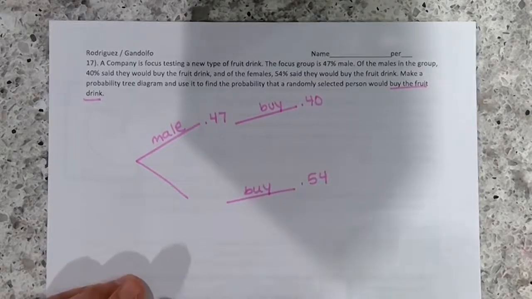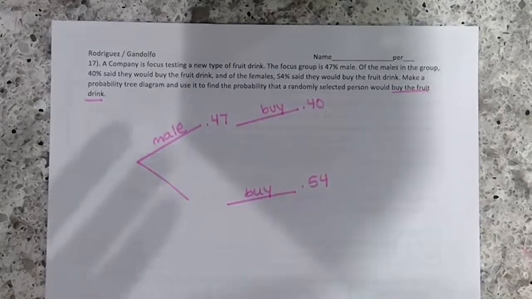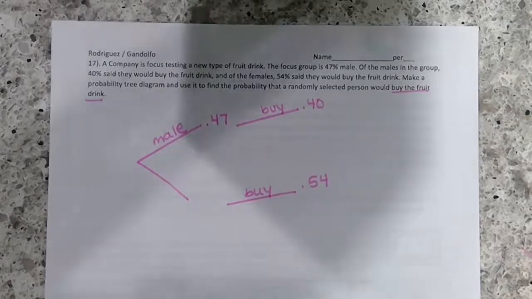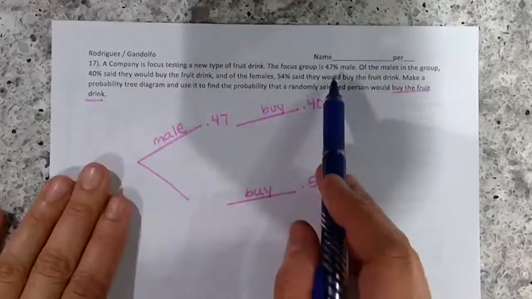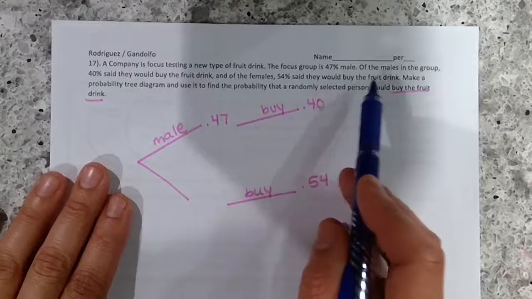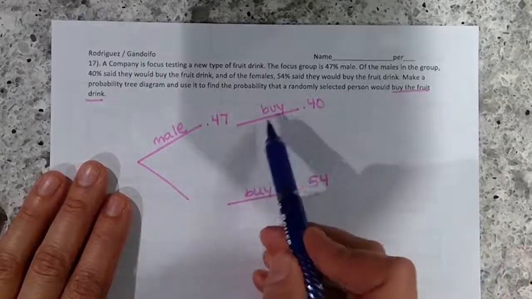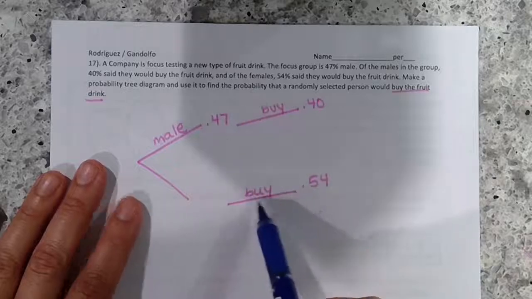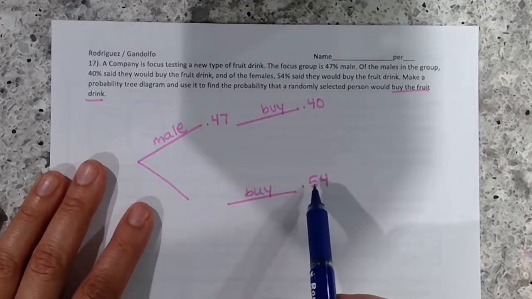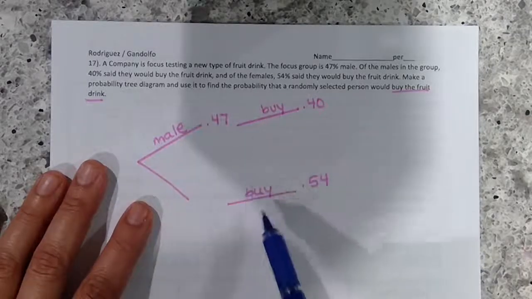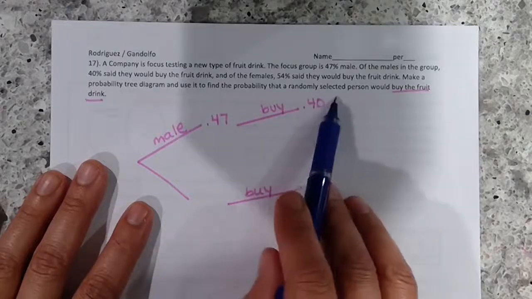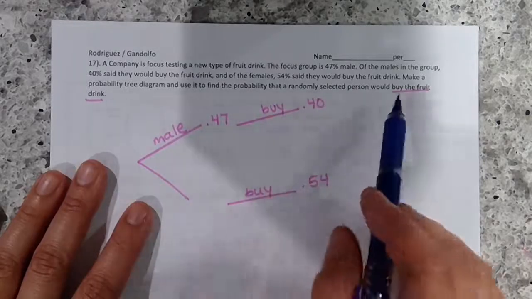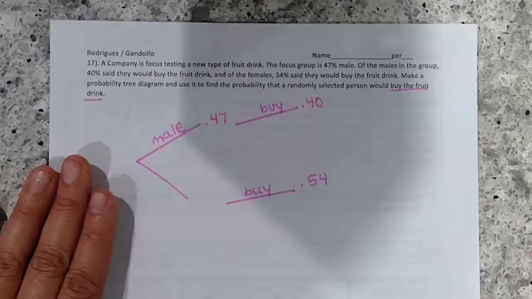Well, I thought I would have my diagram complete, but there's a lot of missing information. So it says the focus group is 47% male, and of the males in the group, 40% said they would buy the fruit drink. And of the females, 54% said they would buy the fruit drink. Make a tree diagram and then find that a randomly selected person would buy the fruit drink. Okay, so this question is really important, but first I have to complete my table.